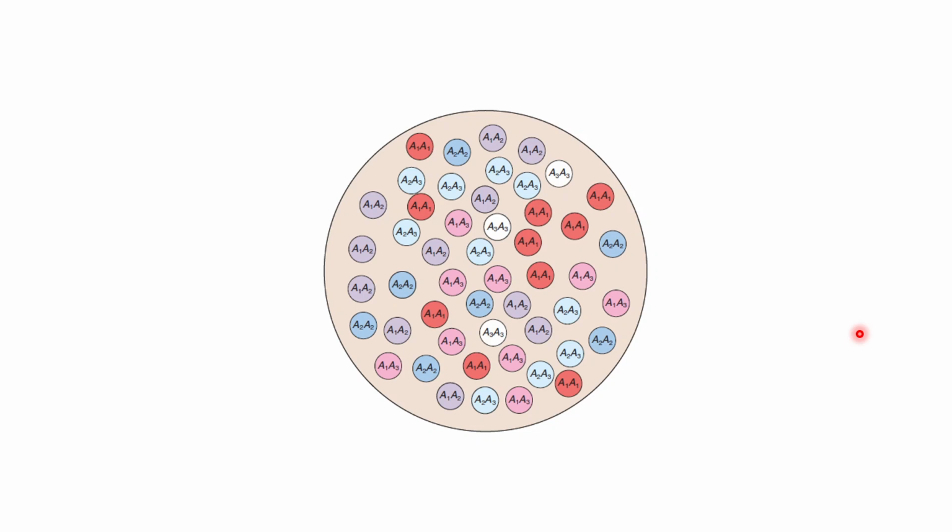Later, the DNA was discovered, and then the scientists showed how the genetic material is transferred from one generation to another generation.